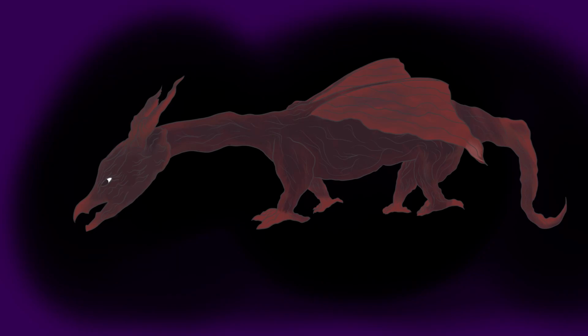So, yeah, that's my raisin dragon. I have no clue if I will ever be turning another fruit into a dragon, but I can say that I did enjoy this little drawing exercise.